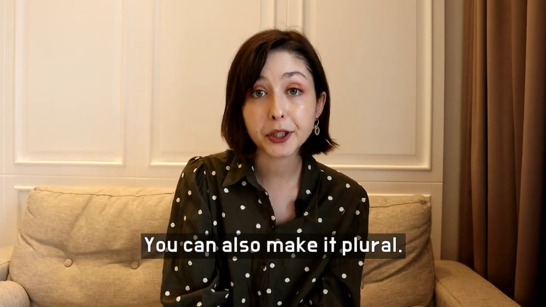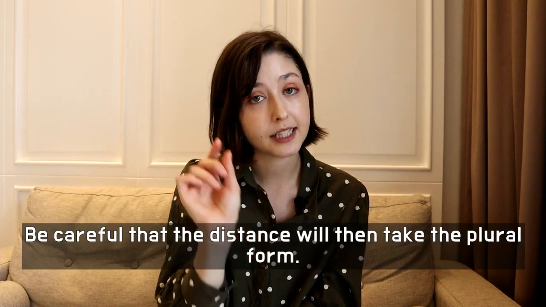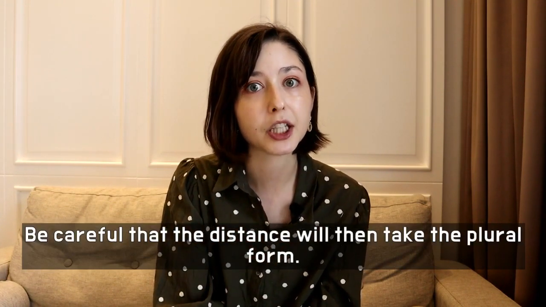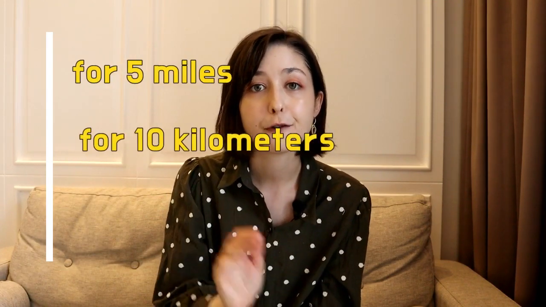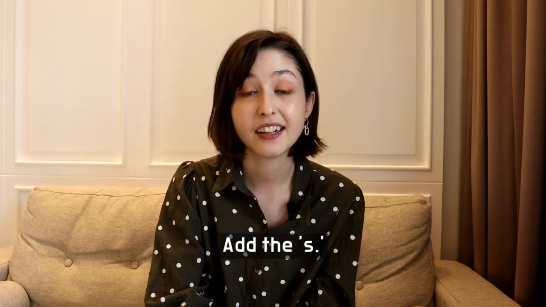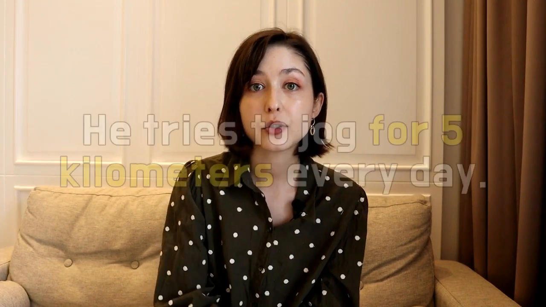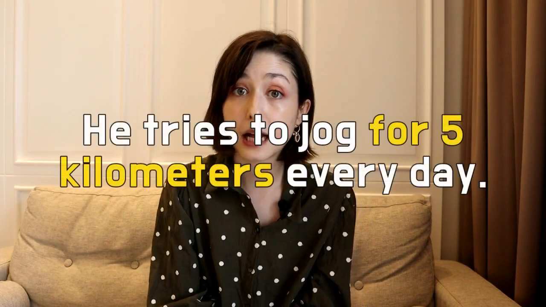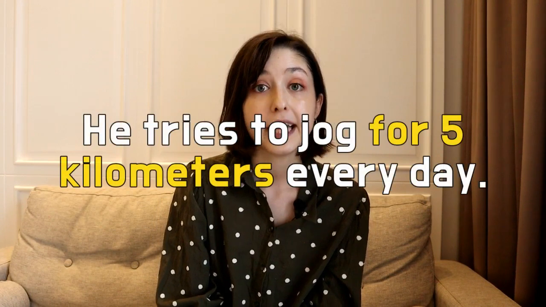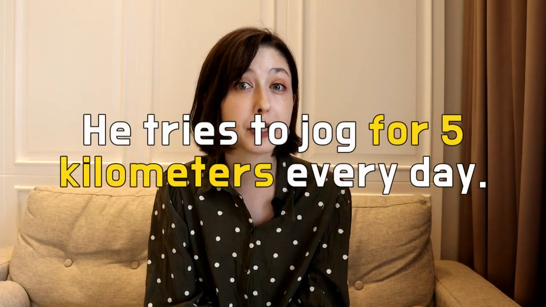You can also make it plural. Be careful that the distance will then take the plural form. So for 5 miles, for 10 kilometers, add the S. He tries to jog for 5 kilometers every day.